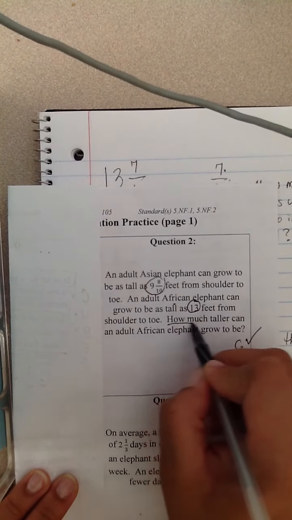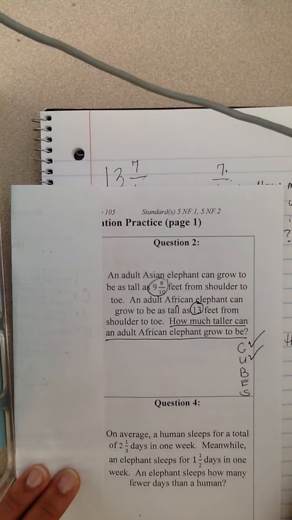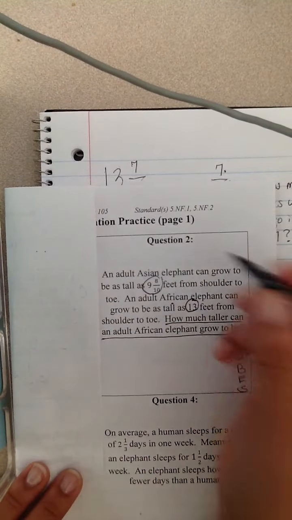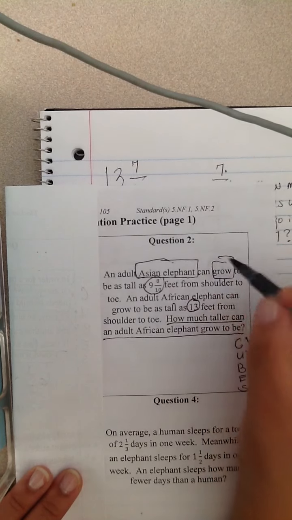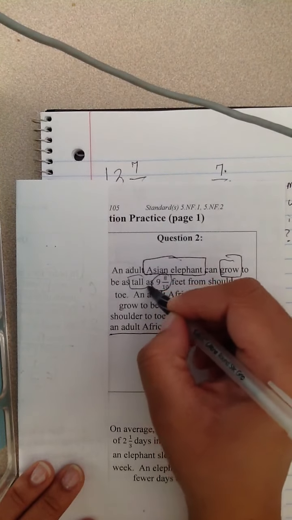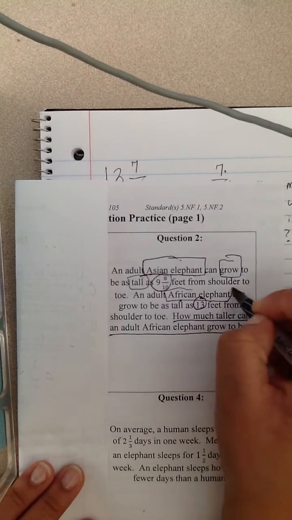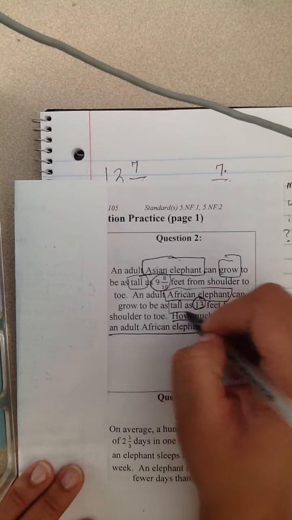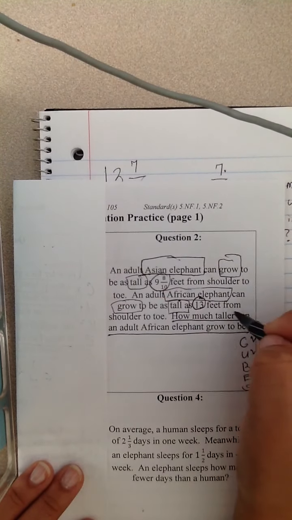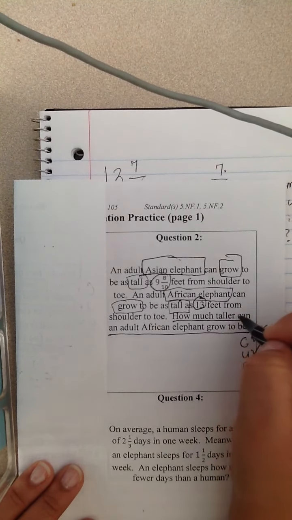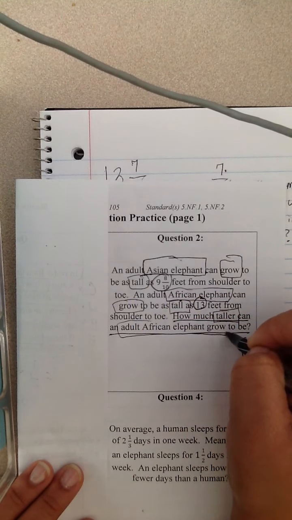I'm going to underline my question. How much taller can an adult African elephant grow to be? I'm going to box my keywords. Asian elephant, grow to be as tall as 9 8/10 feet from shoulder to toe. An African elephant can grow to be as tall as 13 feet from shoulder to toe. How much taller can an adult African elephant grow to be?